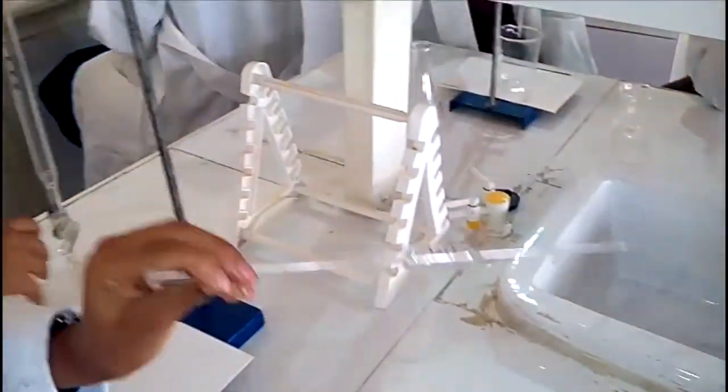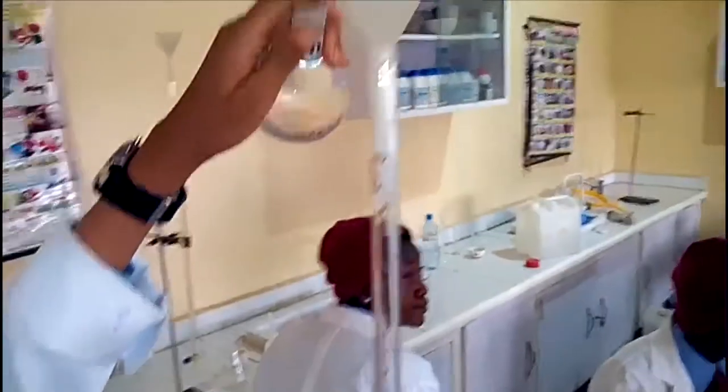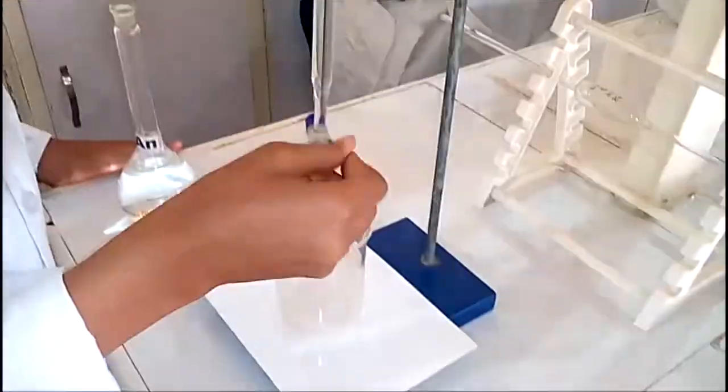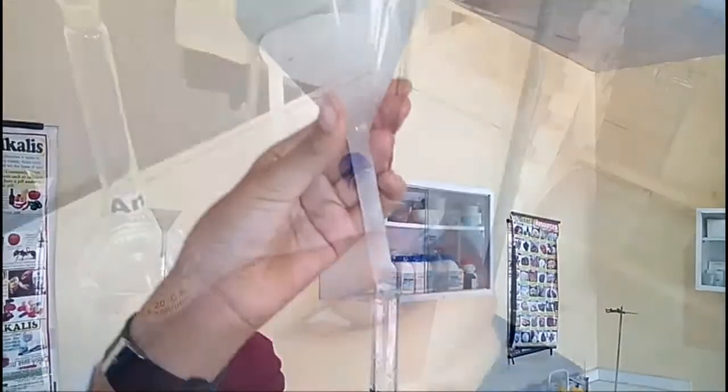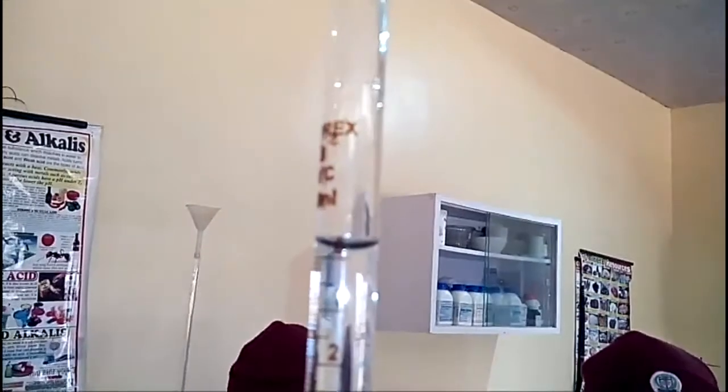Procedures for acid-base titration: wash and rinse the titration apparatus with distilled water. Rinse the burette with the acid solution, labeled AN, and the pipette with the base solution, labeled BN. Fill the burette with the acid to reach the meniscus level at point 0.